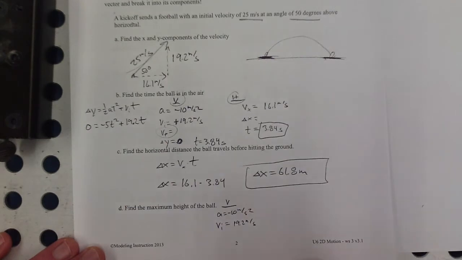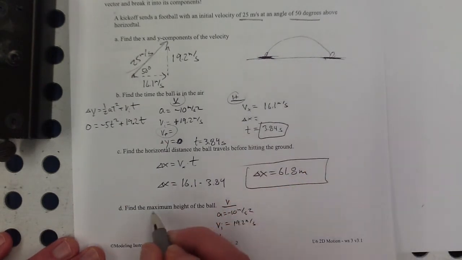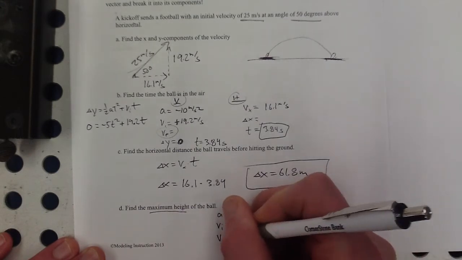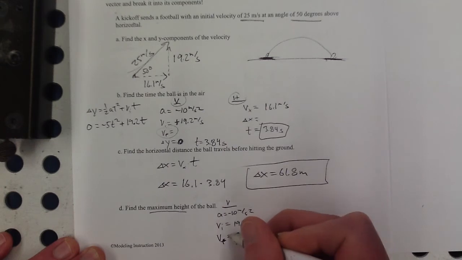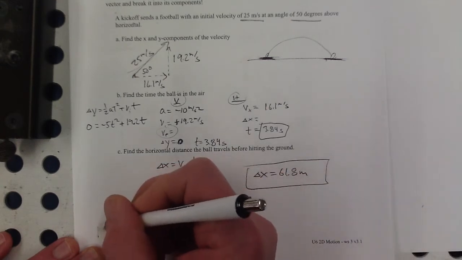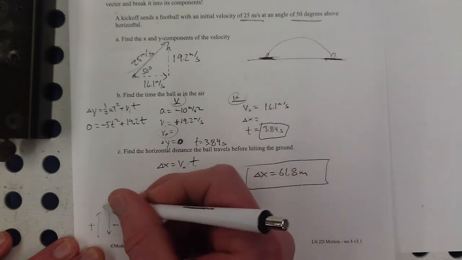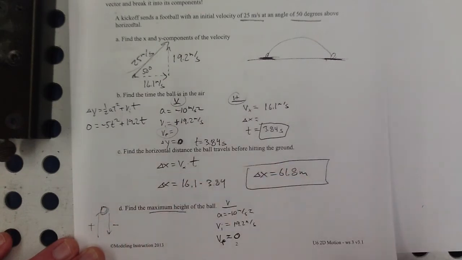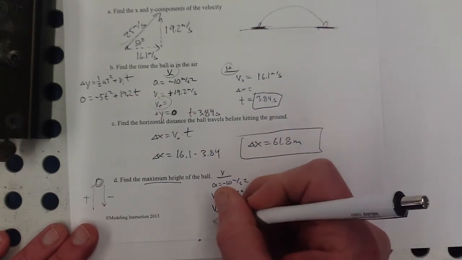That poor final velocity hasn't got much action, but when it reaches its peak, the maximum height, that is when the vertical velocity is 0, right? Because that's when the vertical velocity is going from positive to going back down negative, and it has to cross through 0 up at the top there. So that is the trick there.